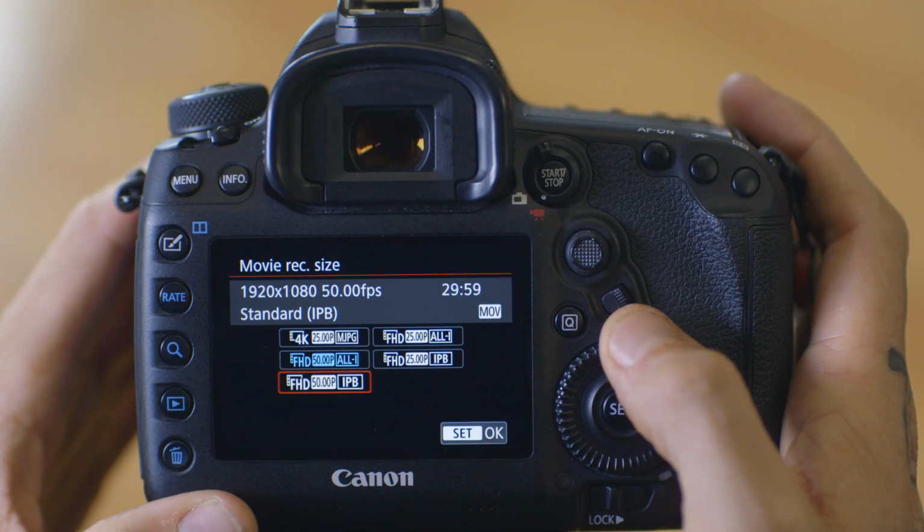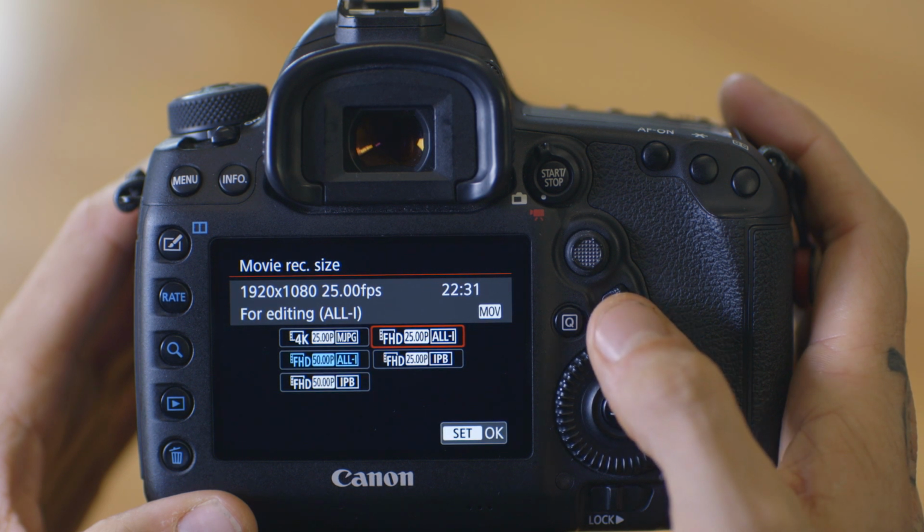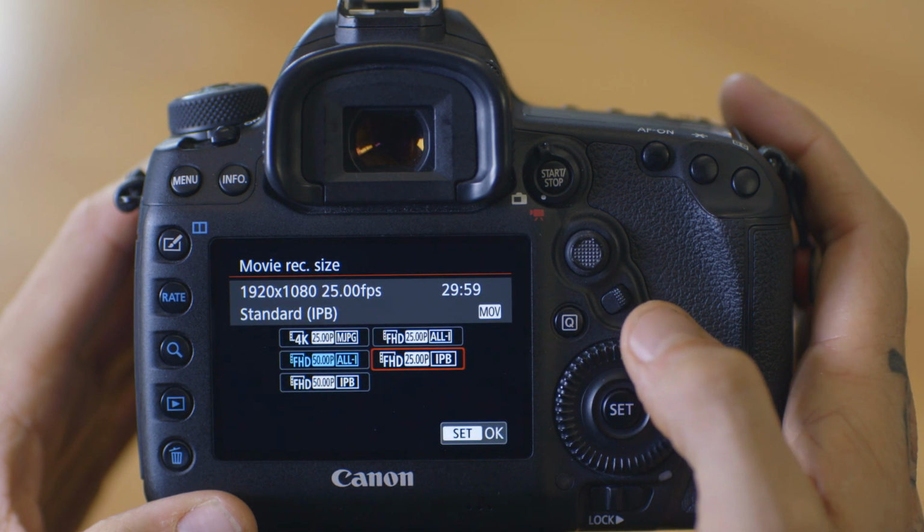Now what this IPB option is good for, if you're just looking to shoot some video and export out straight away without doing any editing. Our other two options are the same thing, but they're in 25 frames per second instead of 50.